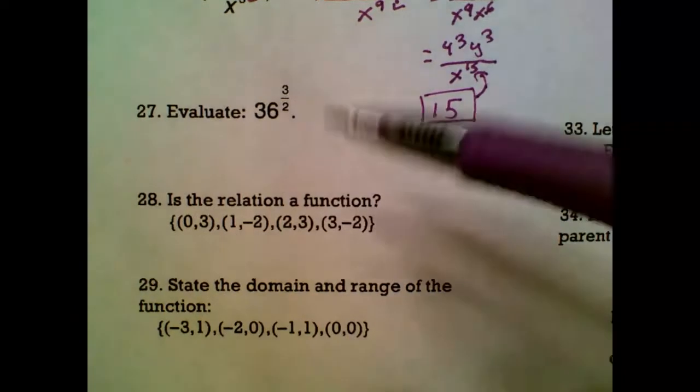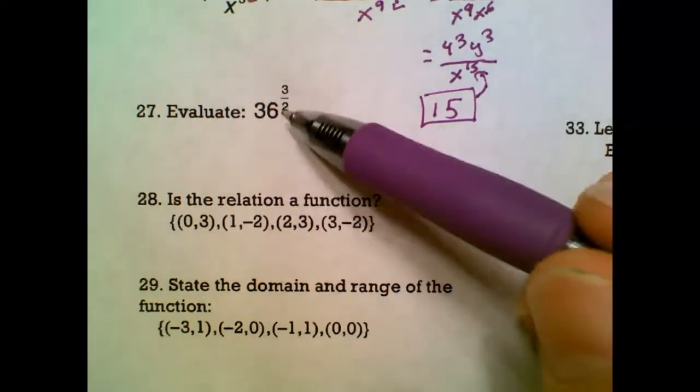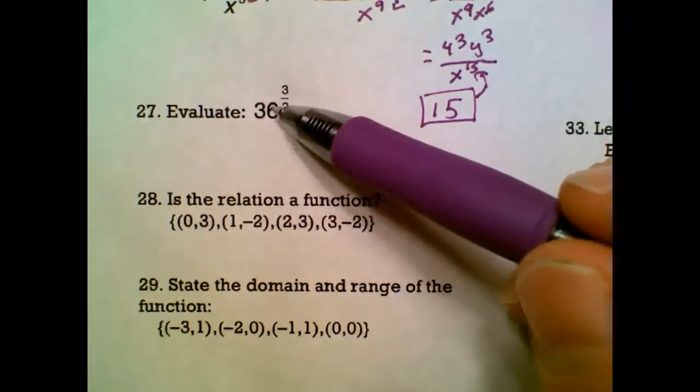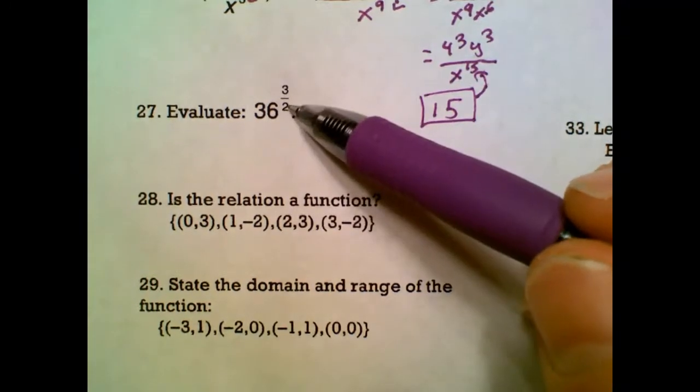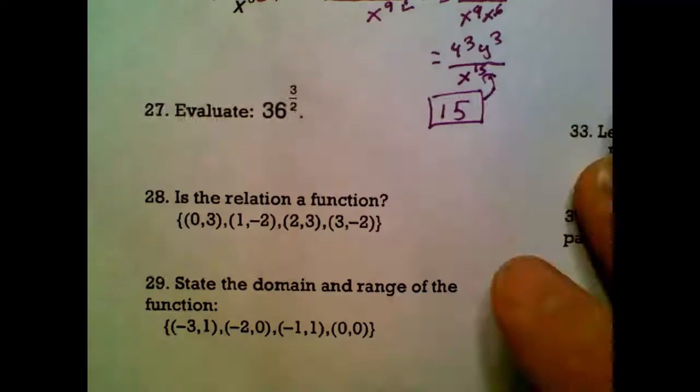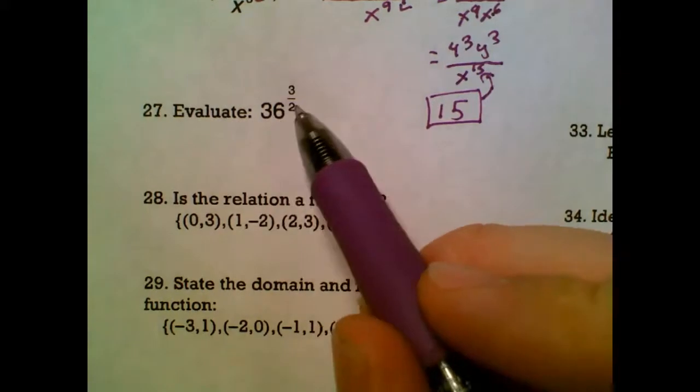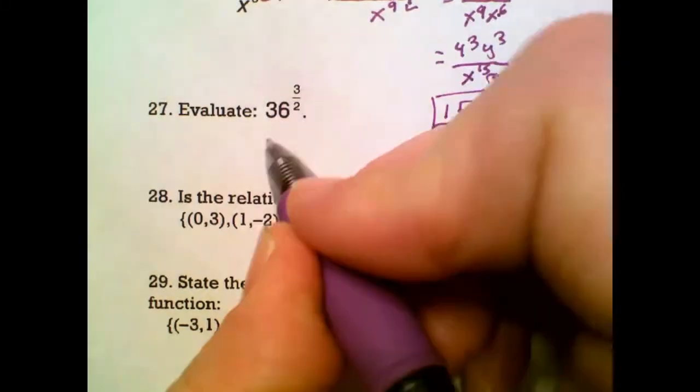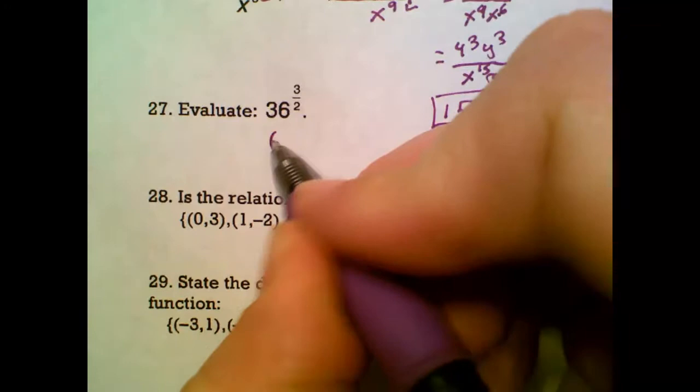First, with this 2 on the bottom, what it's telling you to do is take the square root of this. What this 3 is telling you to do is to cube this. Well, let's start by taking the square root of this. We can do either order, it doesn't matter. What's the square root of 36? Well, it's 6. So really we have 6 to the 3rd power.